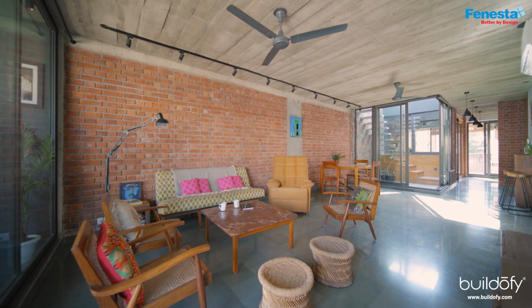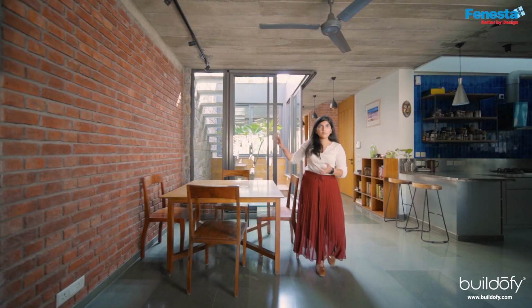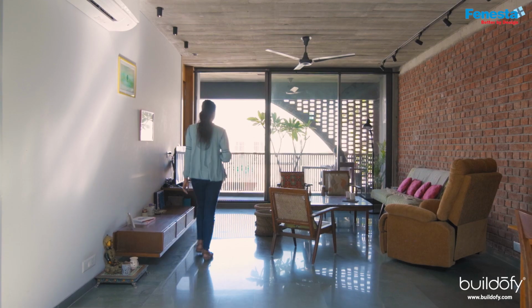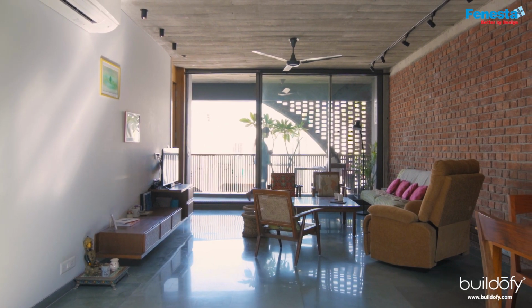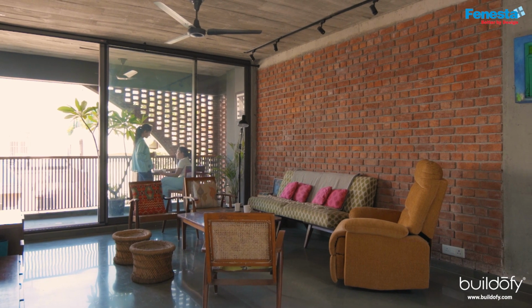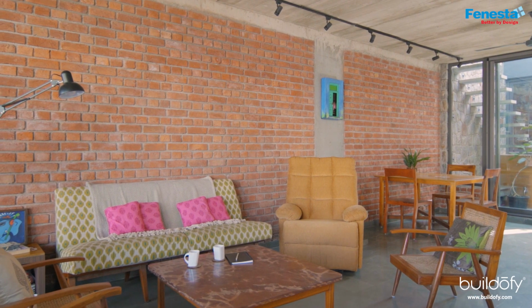So these walls are all exposed brick, which also act as the real structural element on this floor. If you notice how the exposed concrete and wall sort of come together, and at the same time when we went on creating these walls, the electricals and all the services come together all at once.